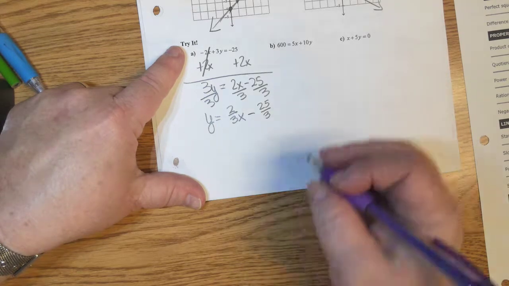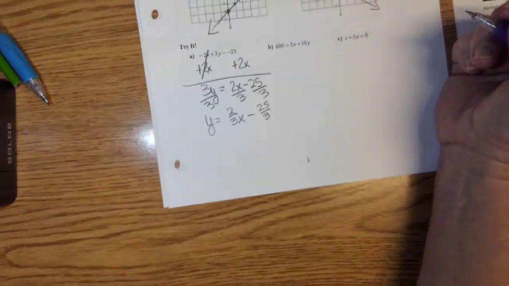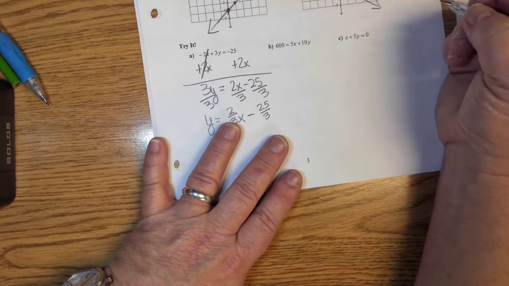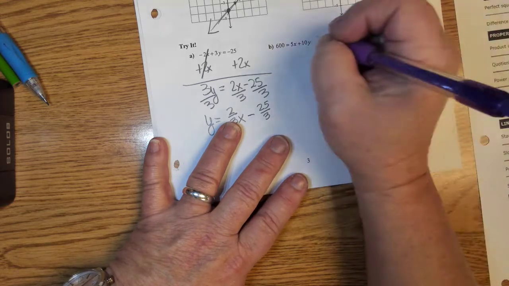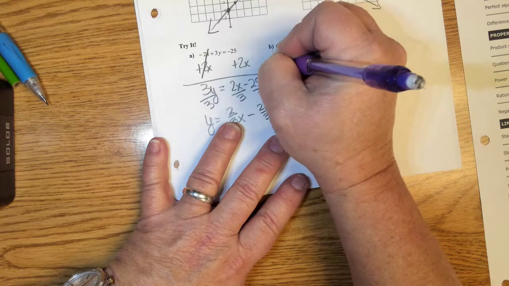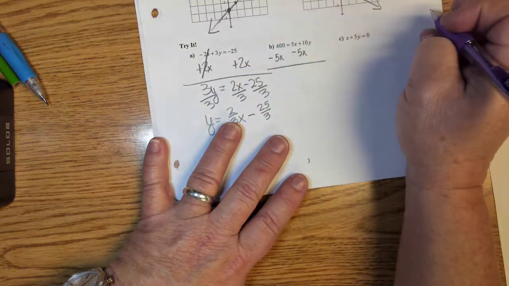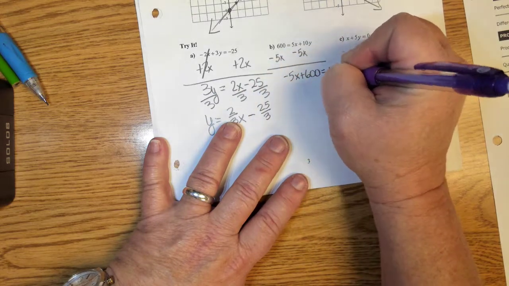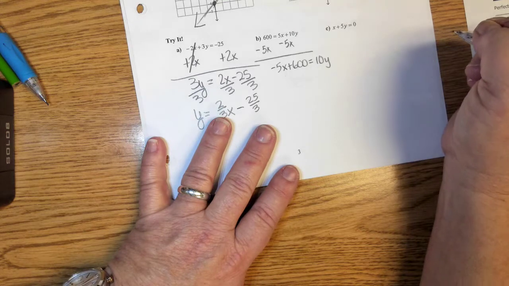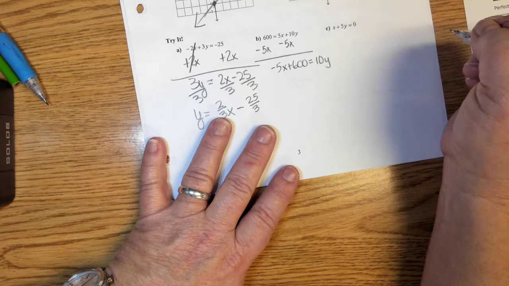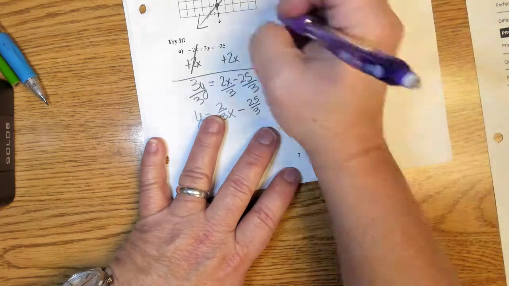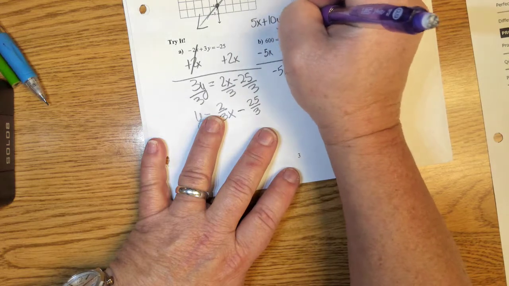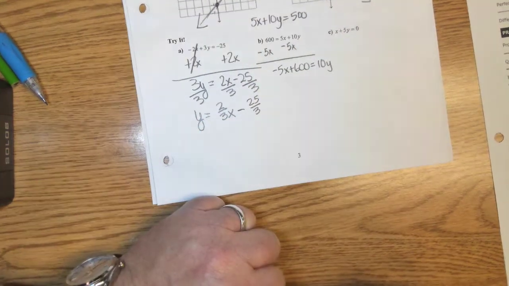All right, next one. What am I going to do here? Oh no, the y's on the other side. I don't know what to do. So now I've got negative 5x plus 600 is equal to 10y. I can't deal with that y on the other side. It just drives me nuts. Some students in the past have done this. As long as your signs are the same, it's okay to flip that.